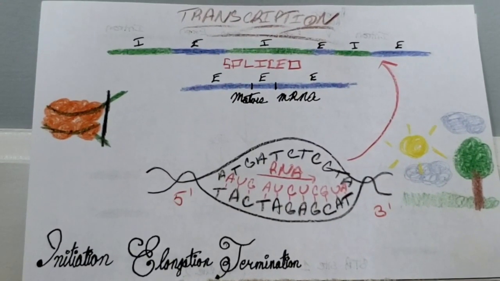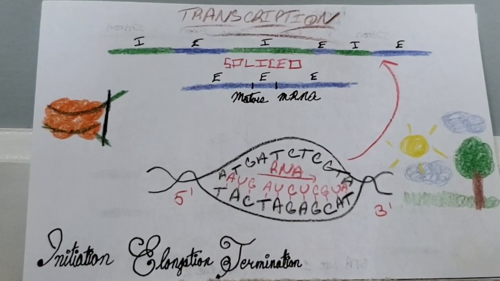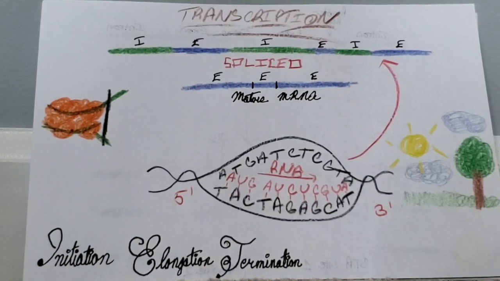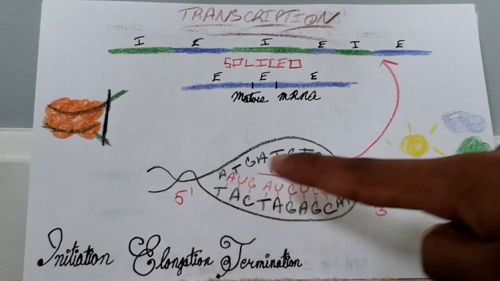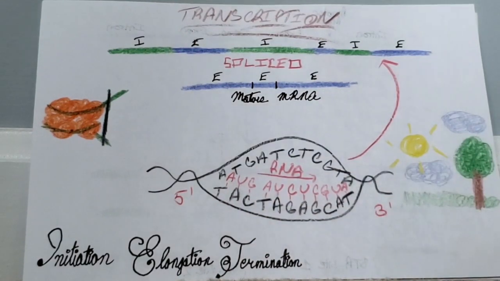Transcription is the process where the DNA is copied into mRNA by RNA polymerase before the process of translation. It occurs in a 5' to 3' direction. And it also uses proteins, enzymes, as well as complementary base pairing.